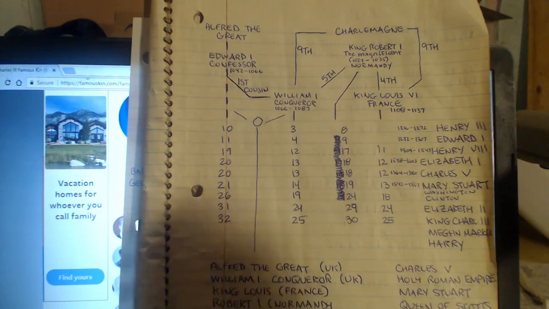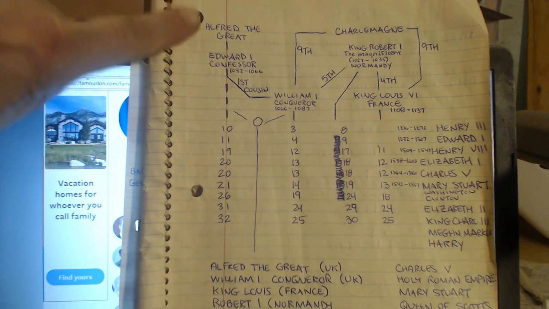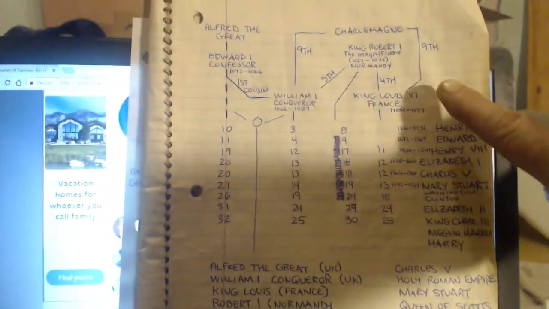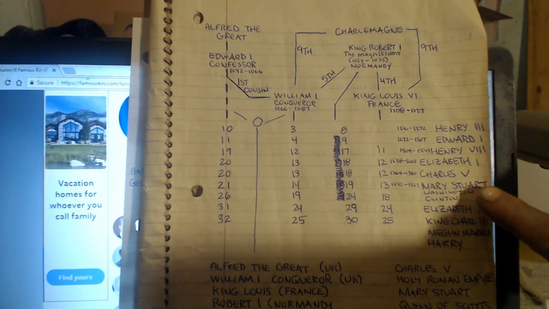Y'all know this layout here. I've shown you how the Queen, King, how the monarchy works. You got 7 kings they want to go to: Alfred the Great, William the Conqueror, King Louis VI, Robert I, and Charlemagne. That's the 5 main ones. And then you got 2 side ones, Charles V and Mary Stuart.